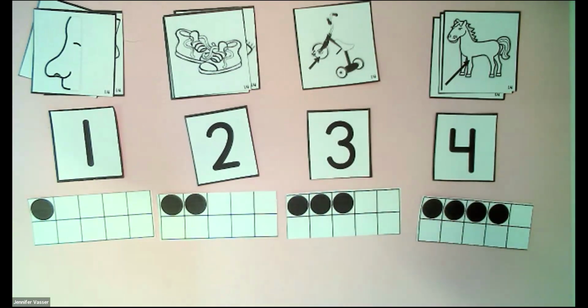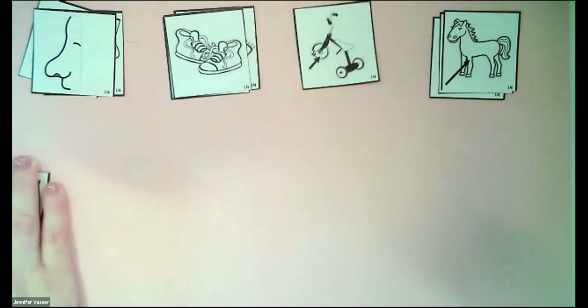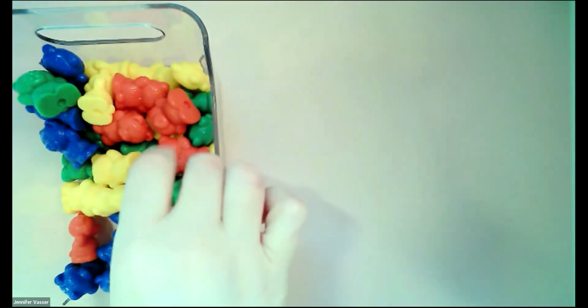But I have a question for you. I'm going to clean off my board and I have an interesting question to ask you. I'm going to take out my counting bears and I'm going to count 4 bears, one at a time.